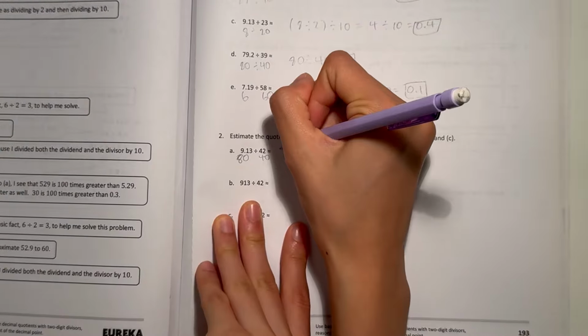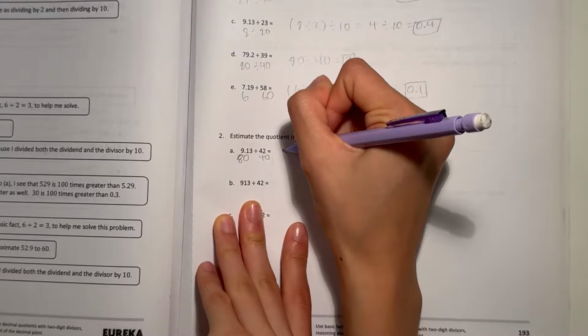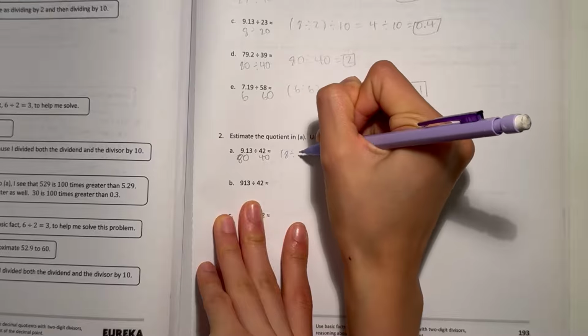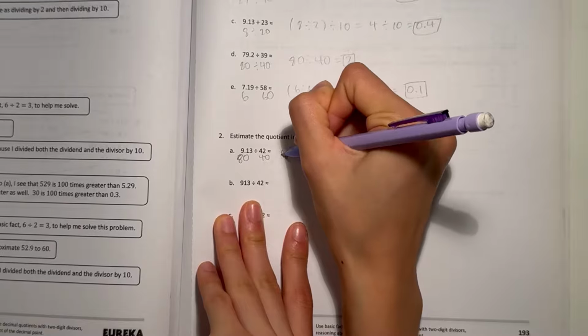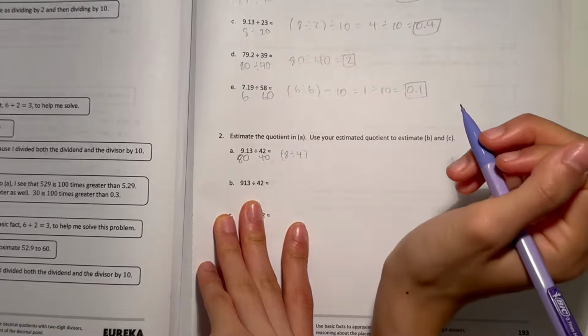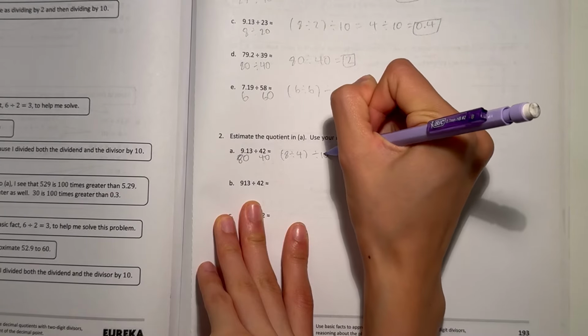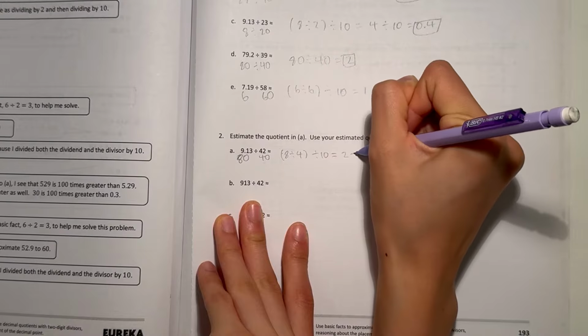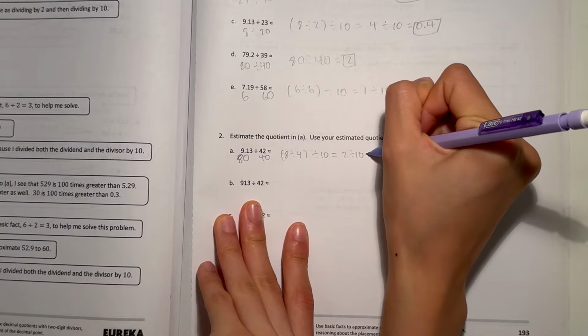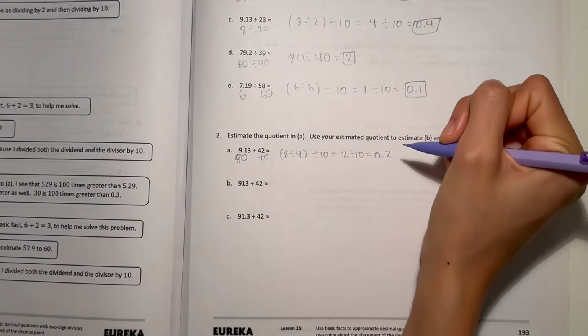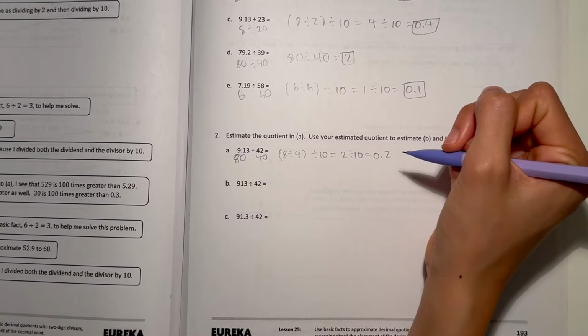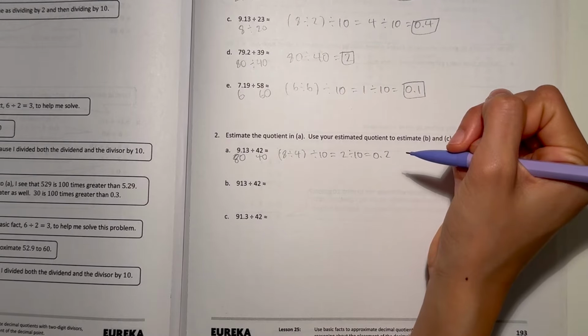So now we have 8 divided by 4. And then we can do 8 divided by 4 divided by 10, equals 2 divided by 10, equals 0.2.